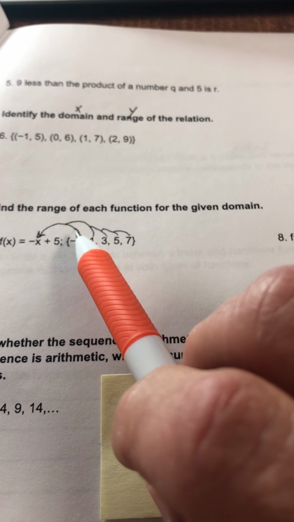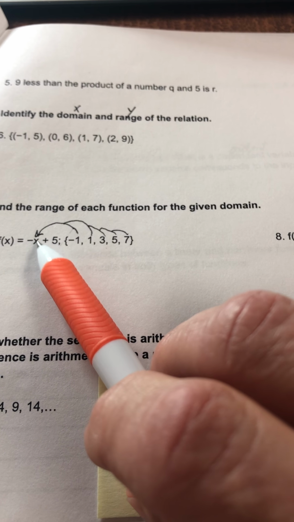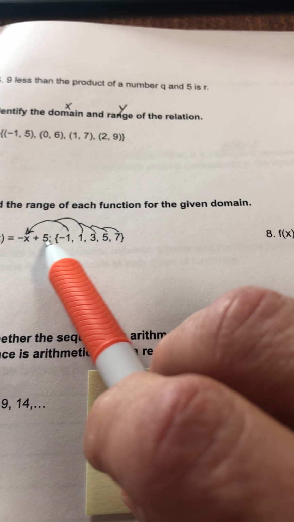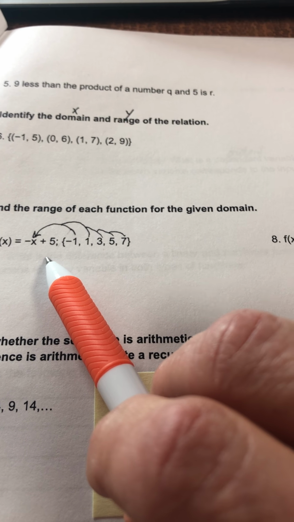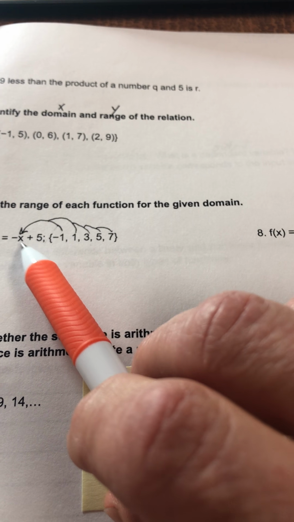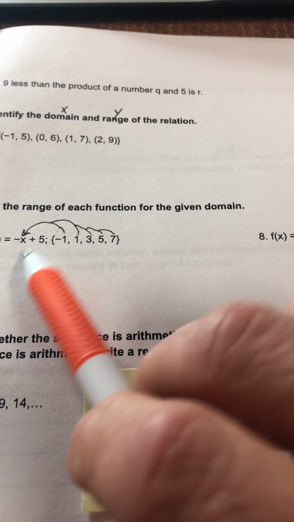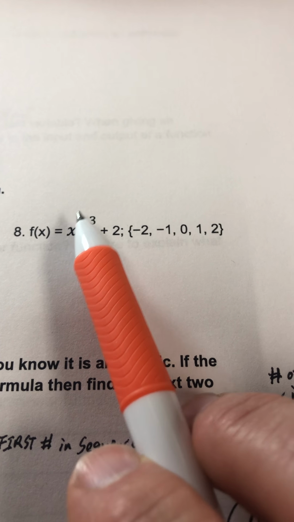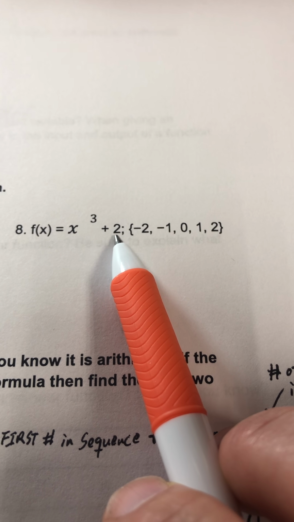So this negative 1 is going to be a positive 1, because a negative times a negative 1 is going to be 1, plus 5. So your first range number is going to be 6. And then you're going to have negative 1 plus 5. And then you're going to have negative 3 plus 5, and so on. Do the same thing for number 8. Plug in these numbers, cube them, and then add a 2.